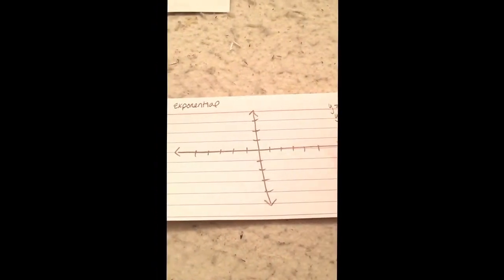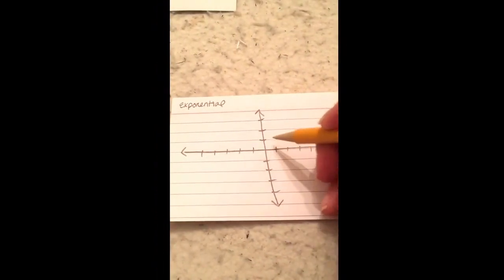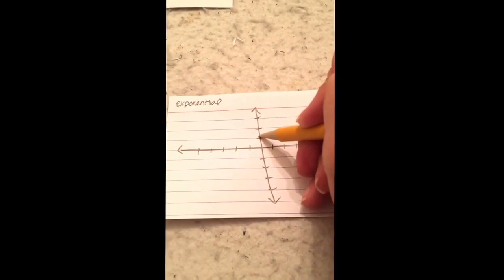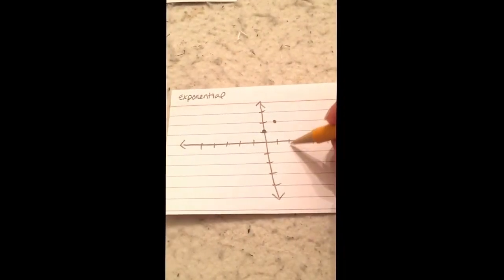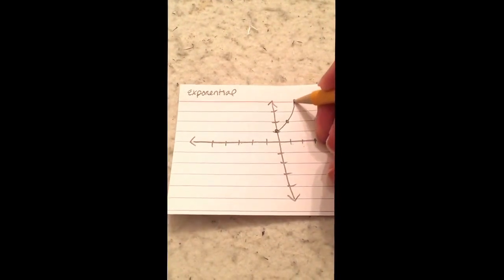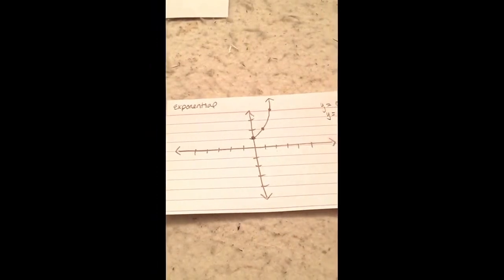So we're going to go over here and I've plugged this in. 2 to the 0 is 1. Now, if I plug in 1, 2 to the first is 2. And again, if I plug in 2, I'm going to go up here to 4. And I'm going to have this lovely graph that's going to go up very quickly. Okay? What's going to happen if I raise this to a fraction?